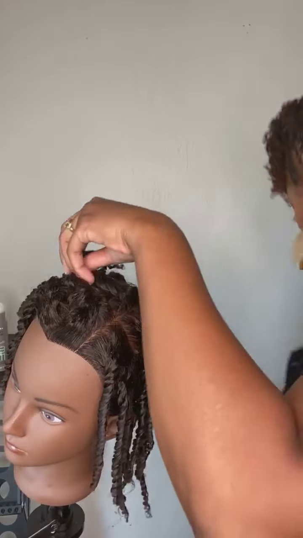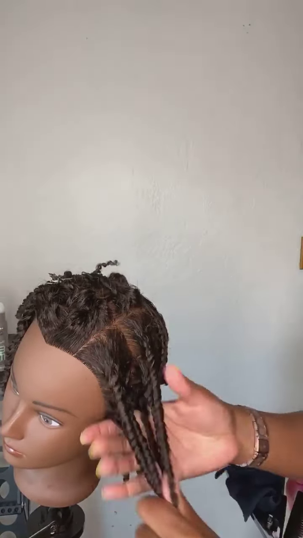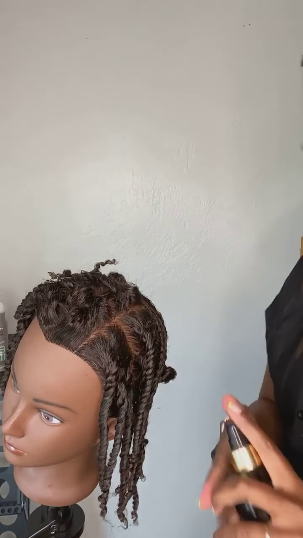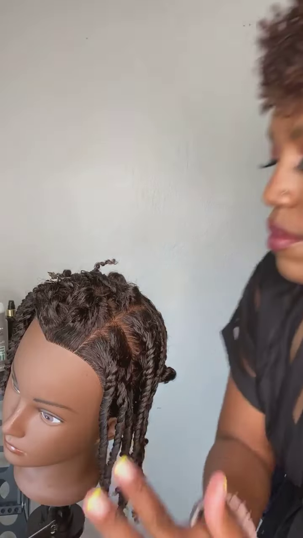I'm going to clip her out of the way. And these ones are already done. Again, I'm gonna add a little bit of oil to my hands to help with the frizz. You're also gonna notice how long is average drying time. Okay, that's a big one. I was gonna get into that too.